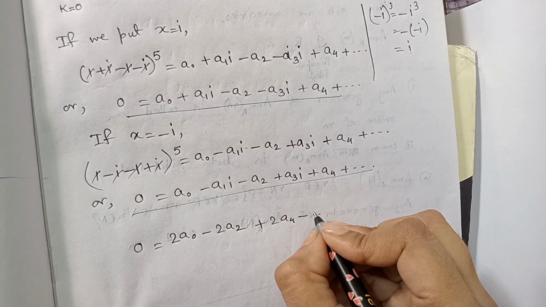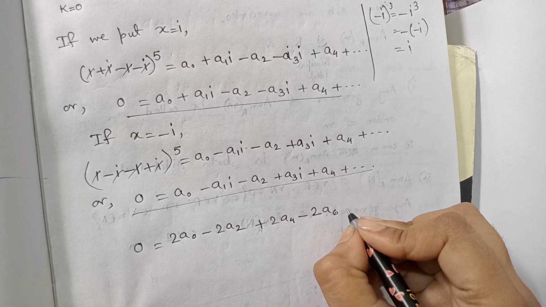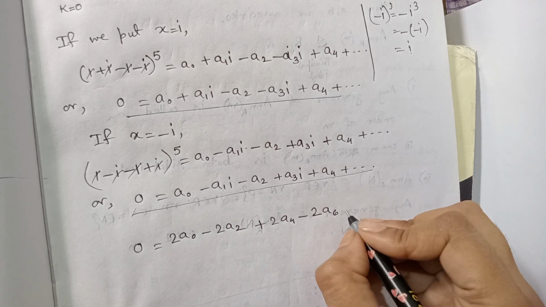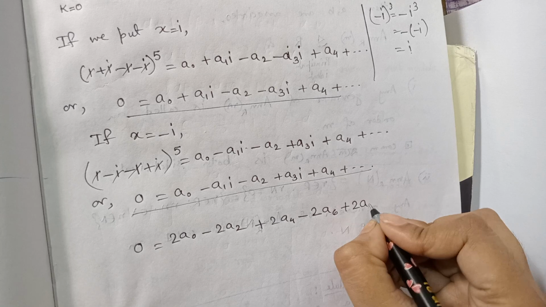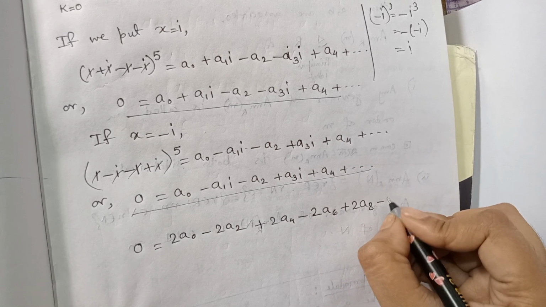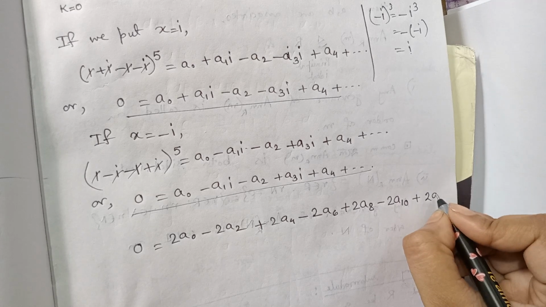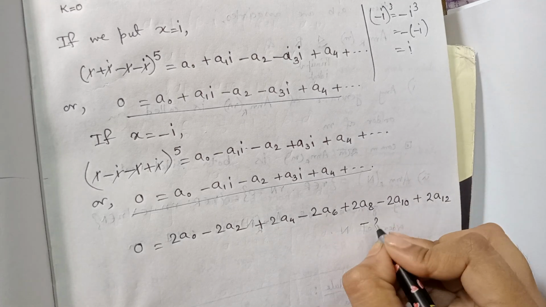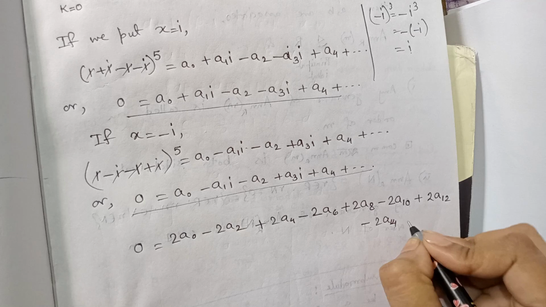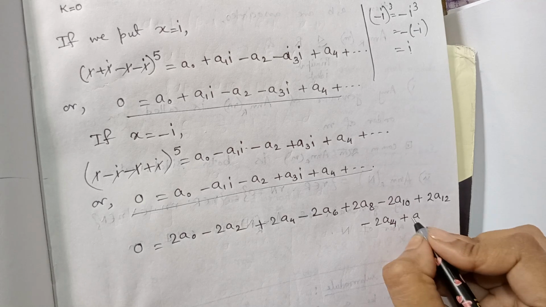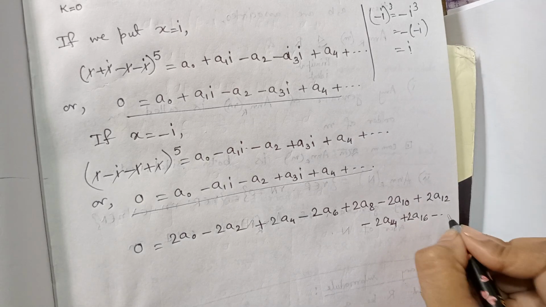The next term will be minus 2a6, then plus 2a8, then again minus 2a10, then plus 2a12, minus 2a14, then plus 2a16, and so on.